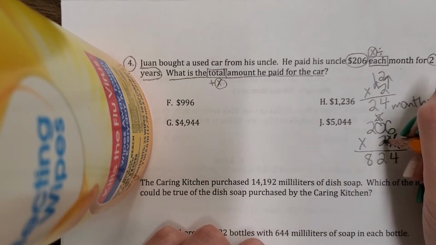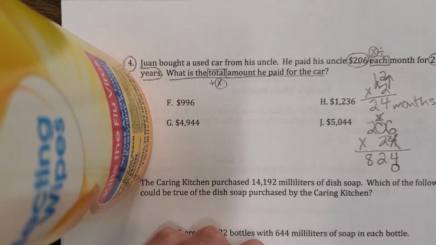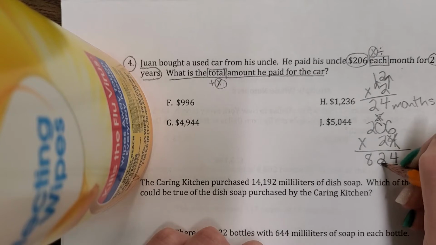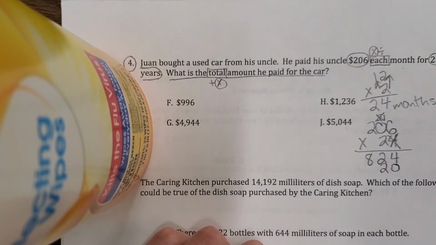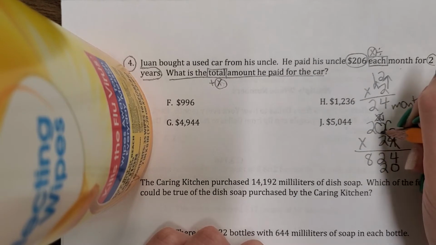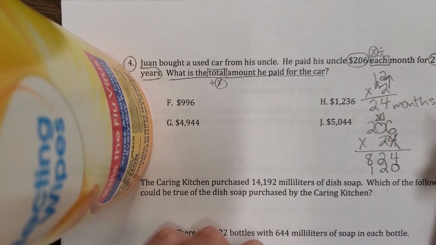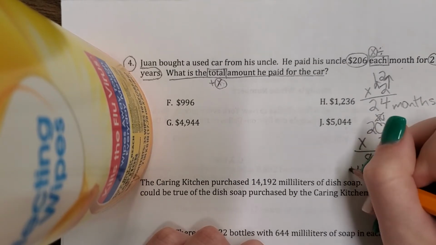Now we're starting with the tens place. Since we're starting with the tens place, we need to put a 0 in the ones place. So 2 times 6 is 12. We put our 2 here and regroup the 1. 2 times 0 is 0, plus 1 is 1. And 2 times 2 is 4.